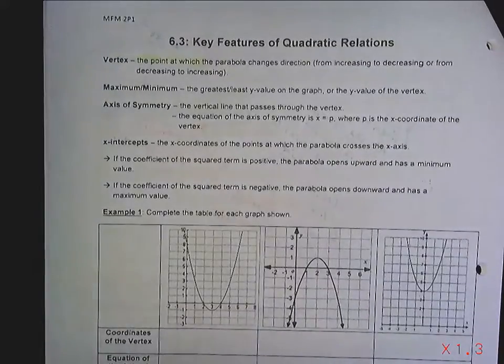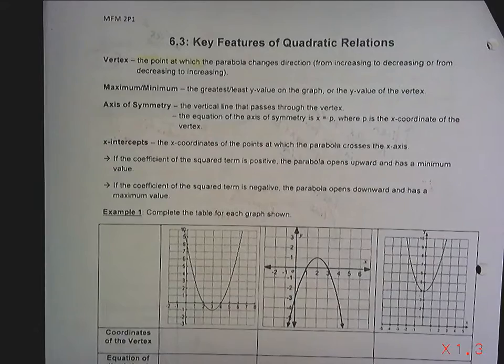Okay, moving on to 6.3. I want to talk to you about the key features of a quadratic. Now, you don't know any of this. This is all brand new. So relax. Let's just go over it. Let's see what's here.